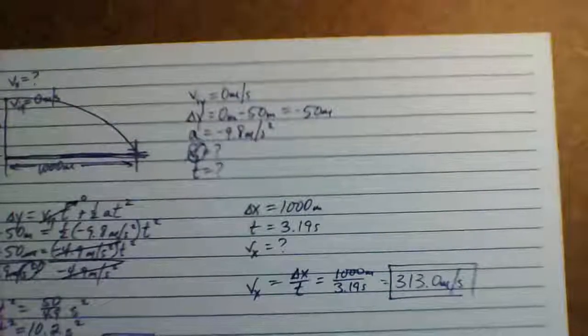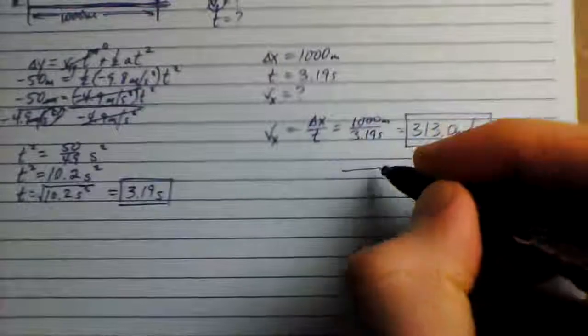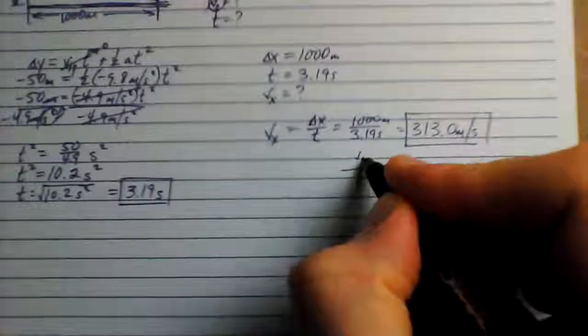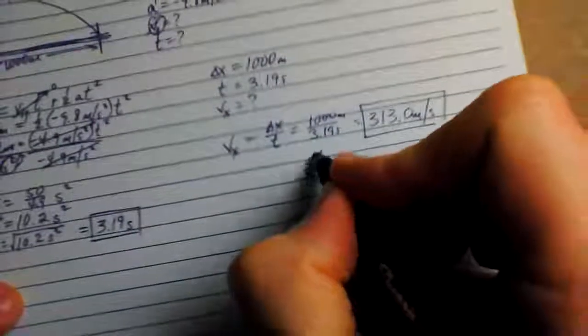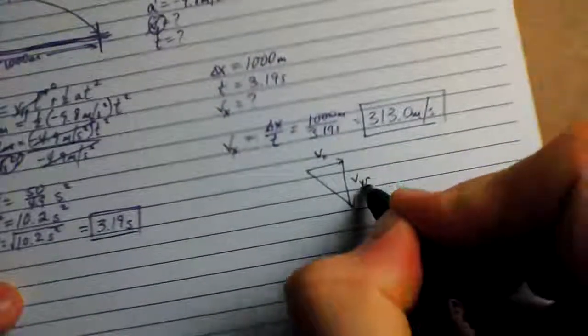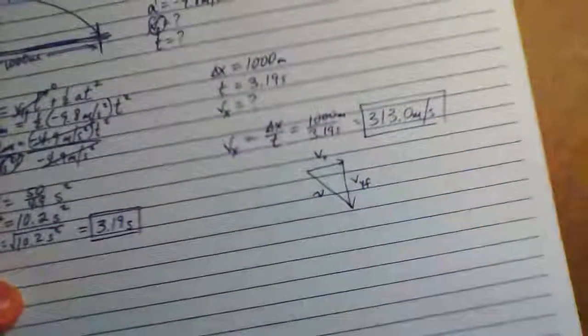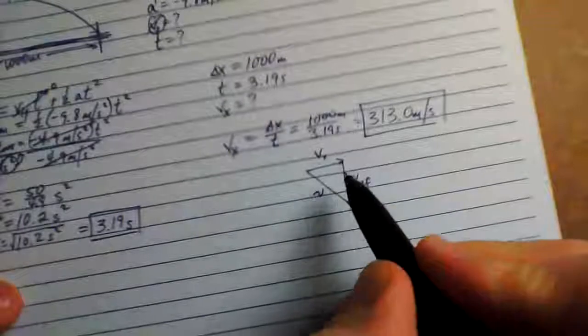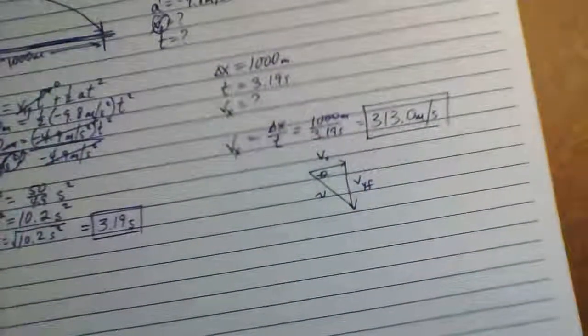You're going to then make your triangle. I'm going to draw that really, really quickly. So you make your triangle with this Vx. Vy is going to be directed downwards because it is falling. Okay, this is going to be Vy final. Whatever you calculate for there, you're going to use those in the Pythagorean theorem to find V here, and then you're going to use the inverse tangent to find that angle. All right.